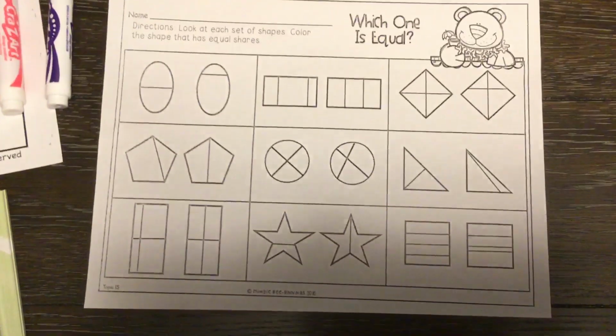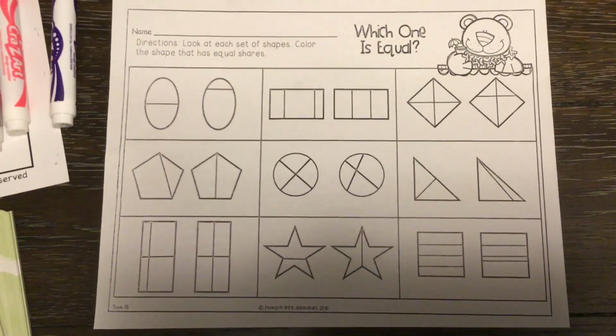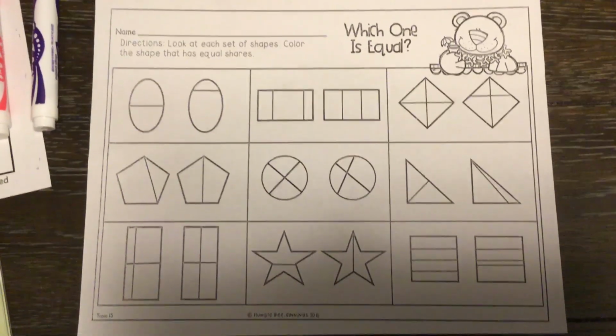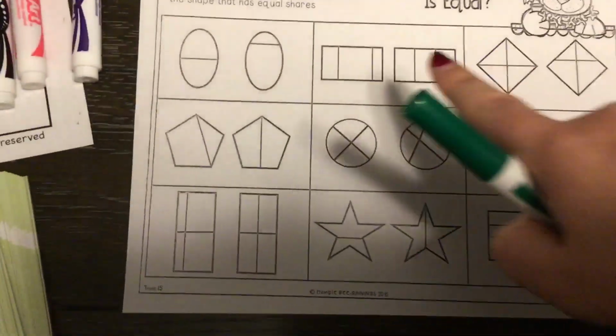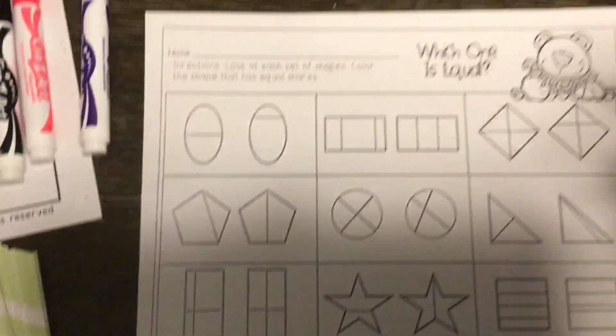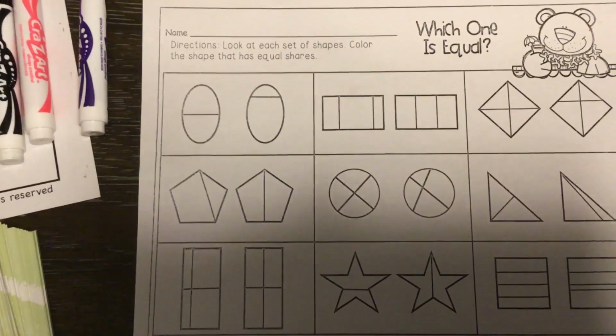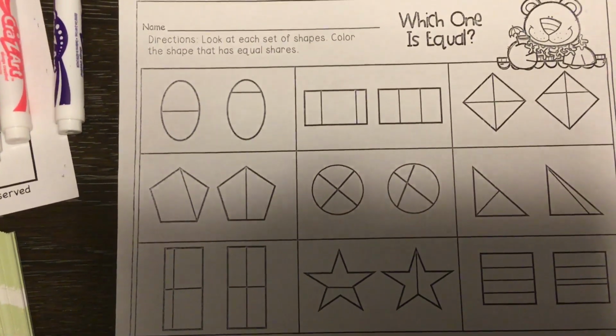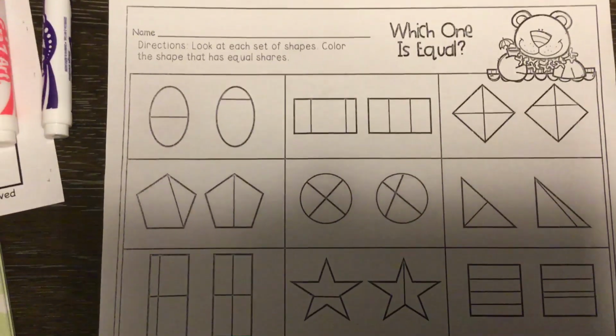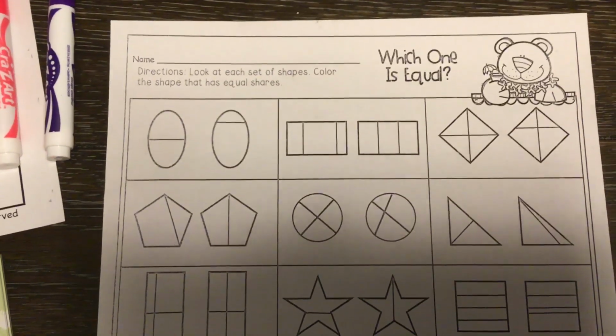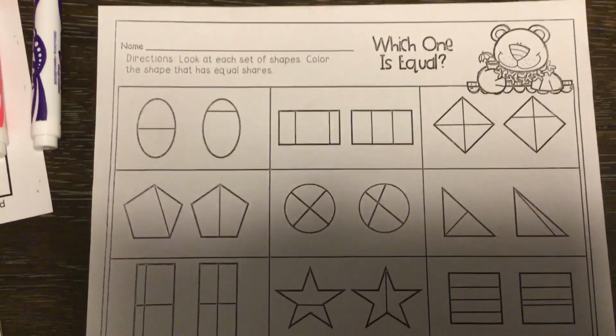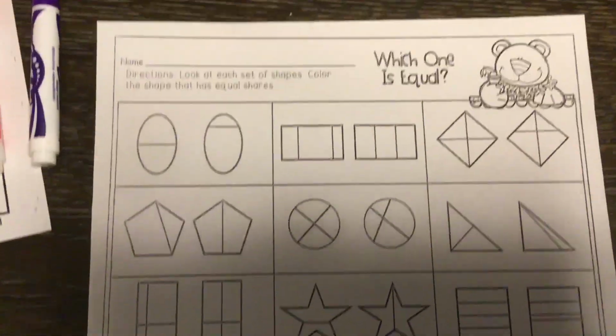All right, you have a paper that looks like this in your packet, okay? And what it wants you to do is to look at each set of shapes. So here's the set right here, 1, 2. And it wants us to color the shape that has equal shares, or that just means the same thing as equal parts. Equal parts means that both parts of the shape have to be the same size, okay?